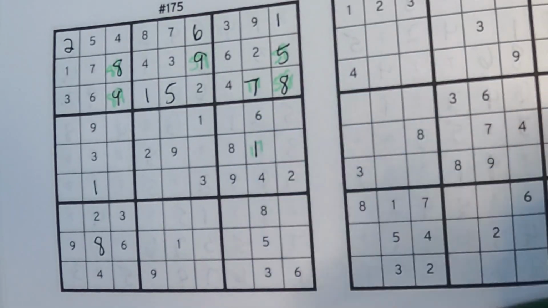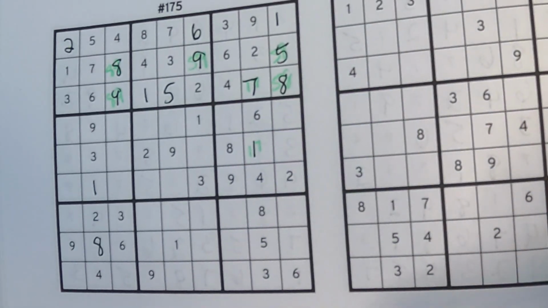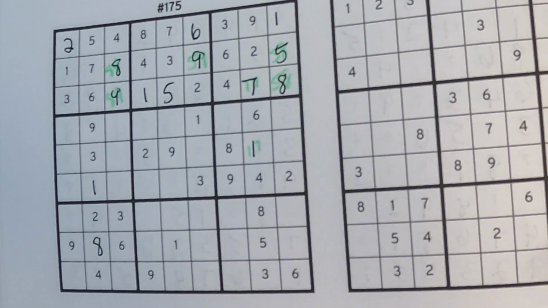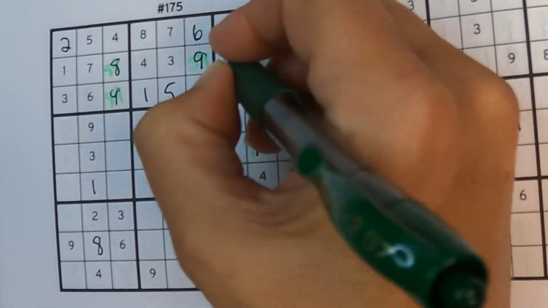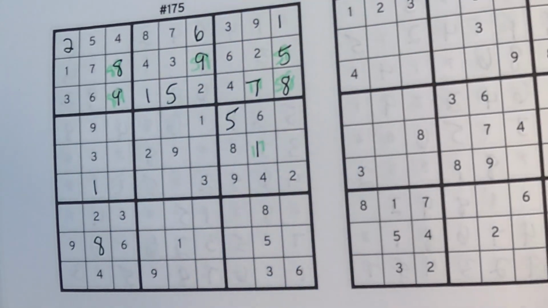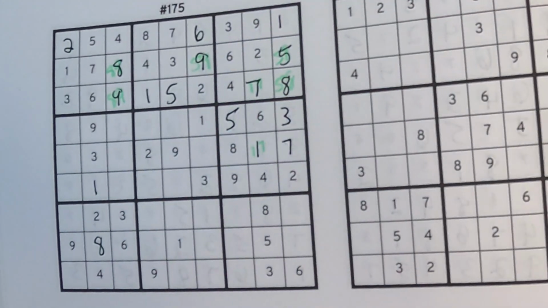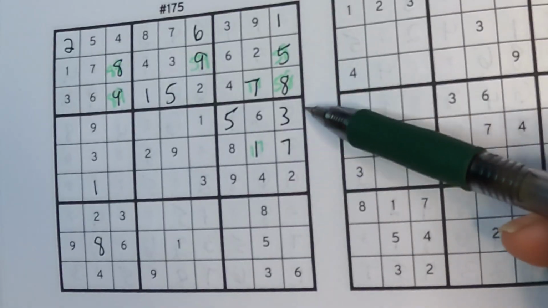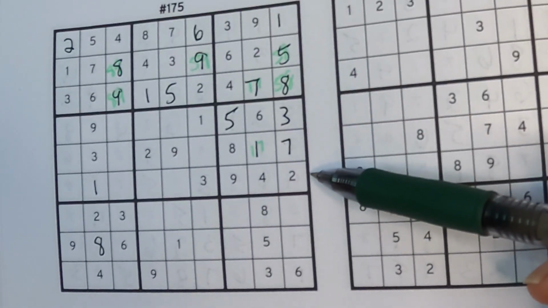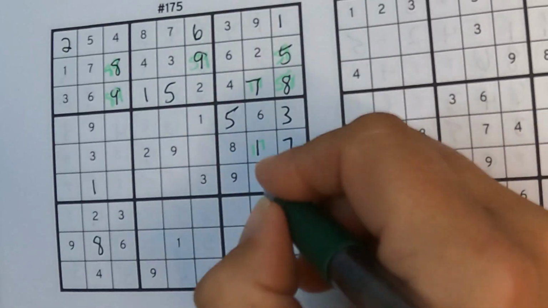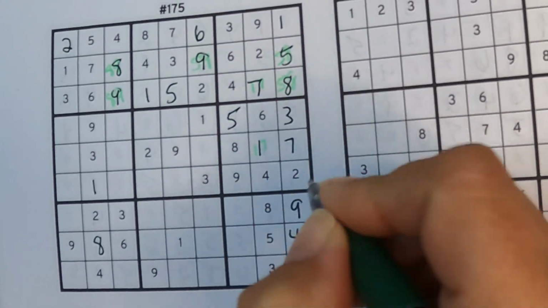For this box now, we're missing 3, 5, and 7. We've got a 5 covering these two boxes, so our 5 must be here. 3 here, so 7, 3. For this column now, we're missing 4 and 9. We've got a 9 here, so 4, 9.